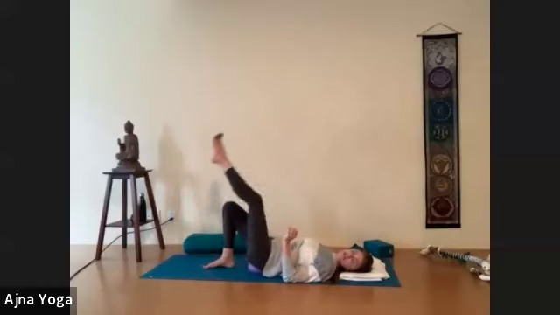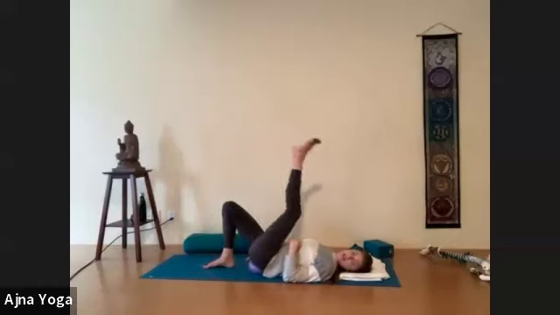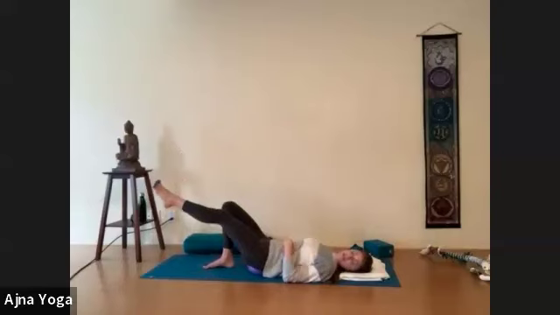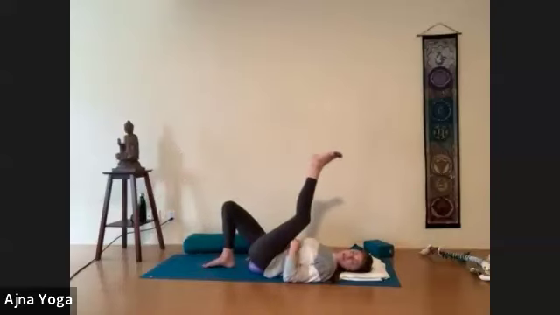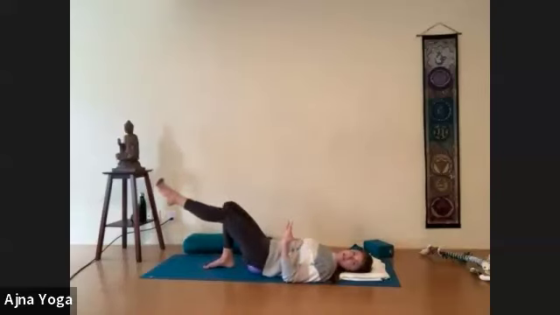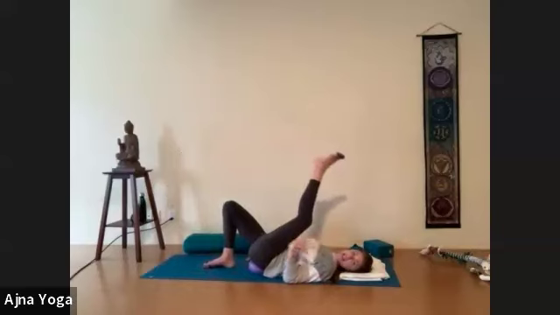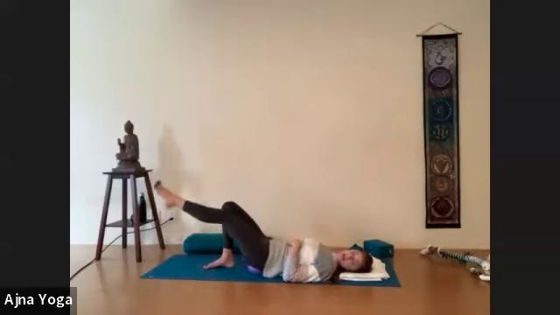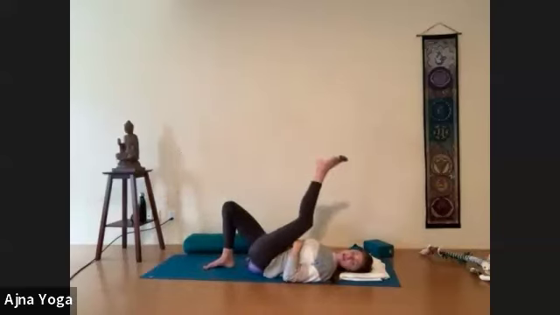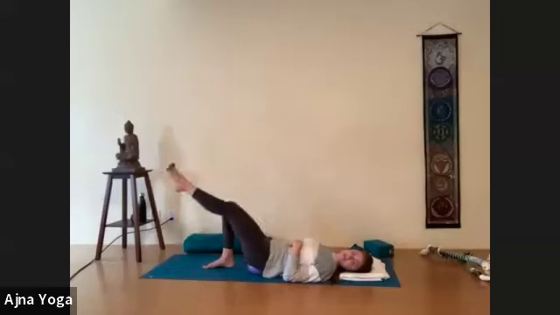When we do that shush sound, it contracts the muscles of the abdomen and the transverse abdominis, as well as lifts the muscles of the pelvic floor. And that contraction, that lift, helps to support the back. Let's do one or two more like that.